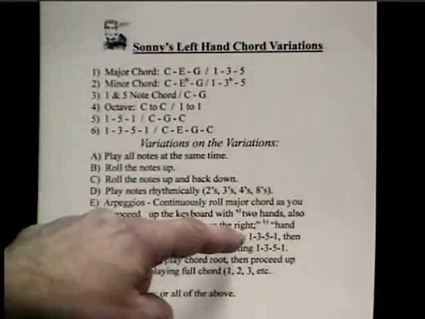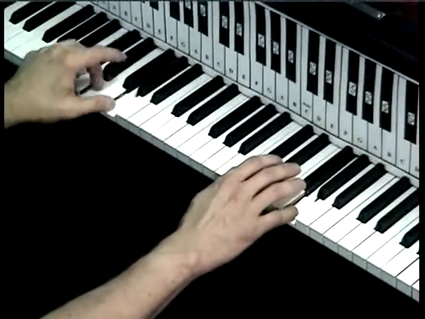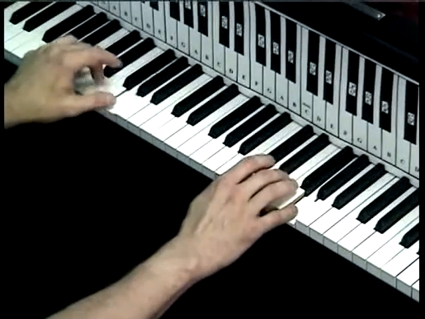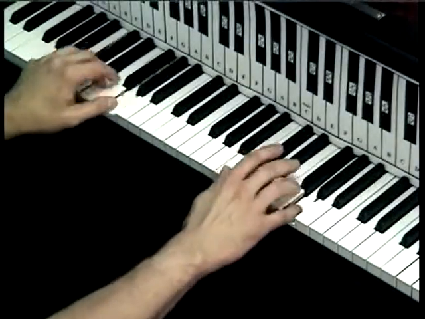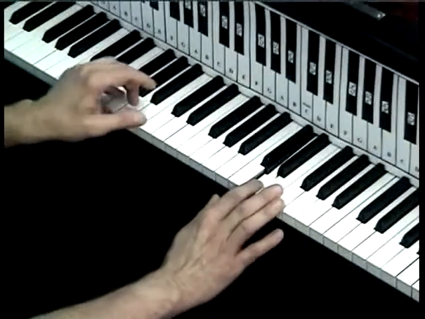Or we can play the chord 4 times, or 8 times, or as many times as you want. And when we're playing rhythmically, you don't even have to keep it to 2s, 3s, and 4s. You could just make up your own rhythm. Okay? All right.